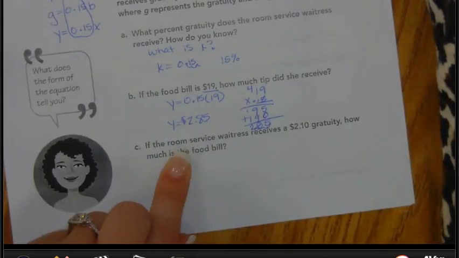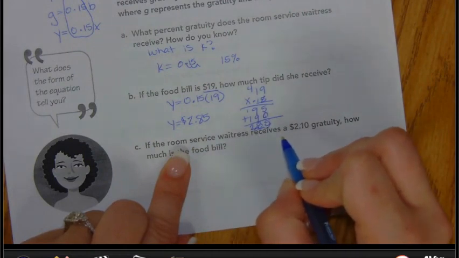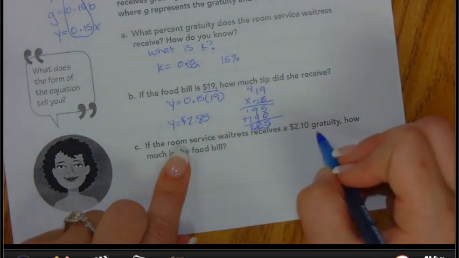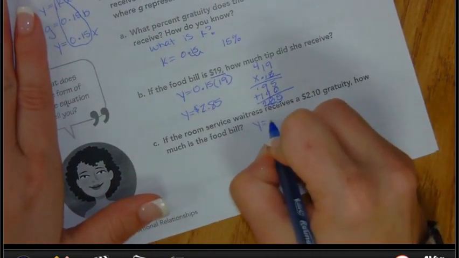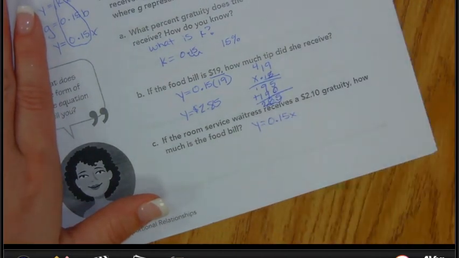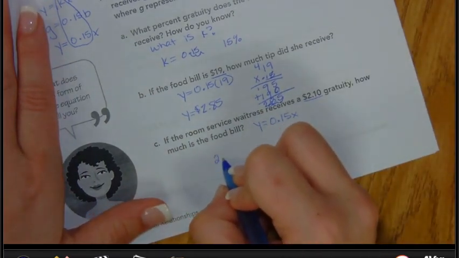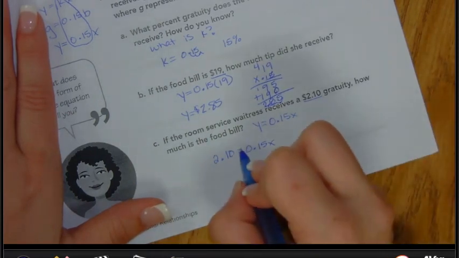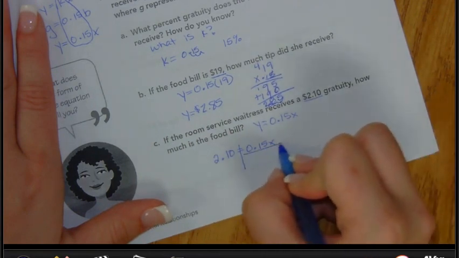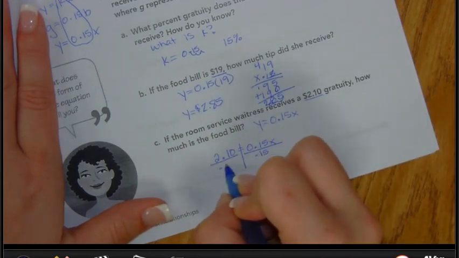There we go. All right, if the room service waitress receives a $2.10 gratuity, so that's how much I receive in tips, how much is the food bill? Okay, so our equation looks like this. y is equal to 0.15x. Okay, I'm told how much I receive. So I'm told my y value. So I'm going to have 2.10 is equal to 0.15x. Now, to get x by itself, I need to divide by 0.15 on both sides.